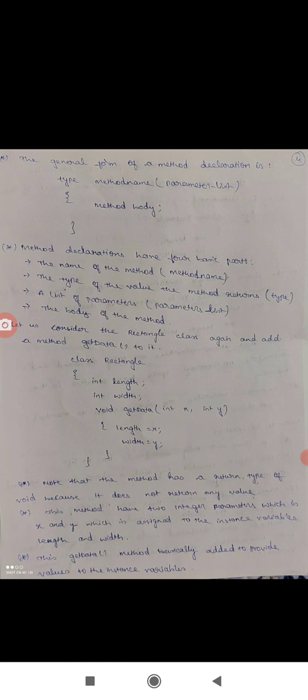Okay, in general the form of a method declaration is type, method name, parameter list. So the syntax to declare a method is return type, method name, that is function name, parameter list, and the body of the function, that is the definition of the function, right?